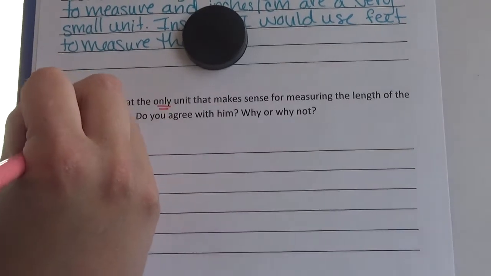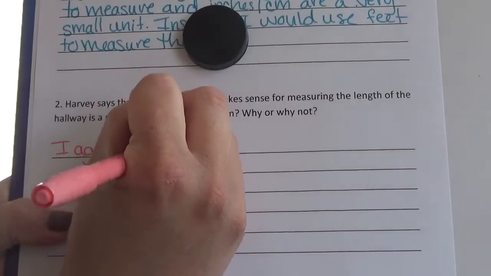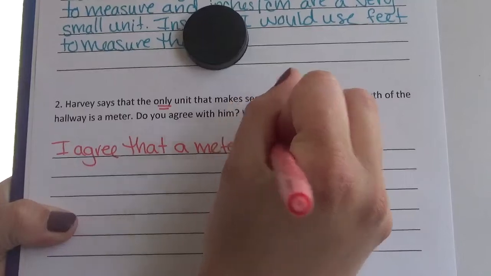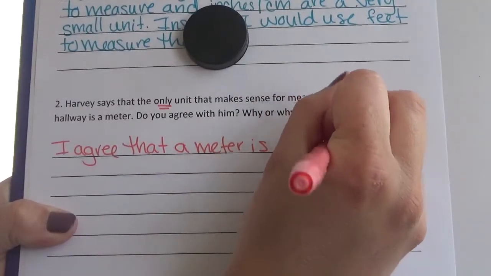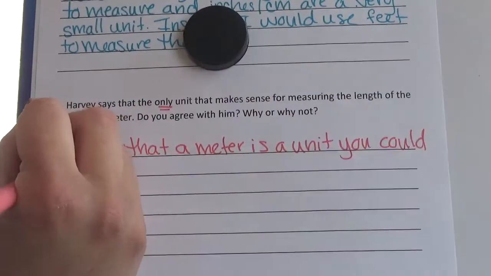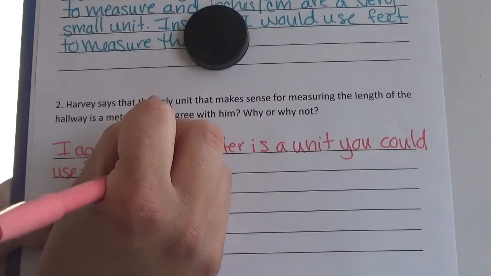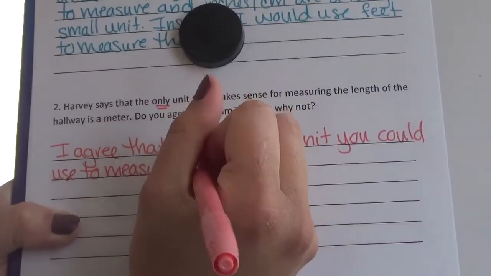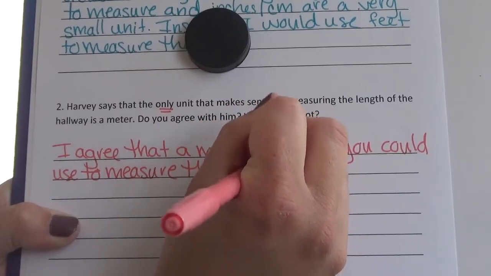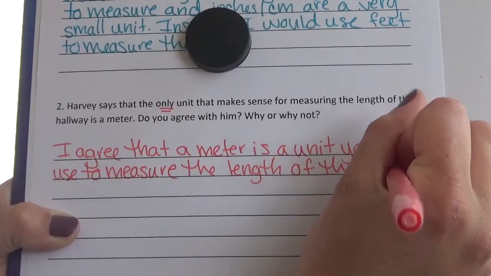So I would say I agree that a meter is a unit you could use to measure the length of the hallway.